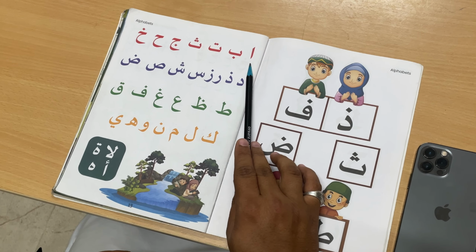Today we are going to learn about the order of Arabic alphabets. In the last two sessions, we learned all the Arabic alphabets in different ways. Today we are going to learn it in order. Inshallah, we are going to start. We are beginning.